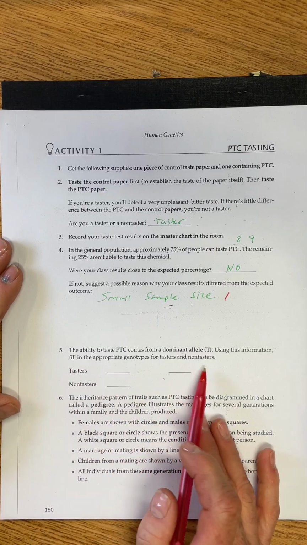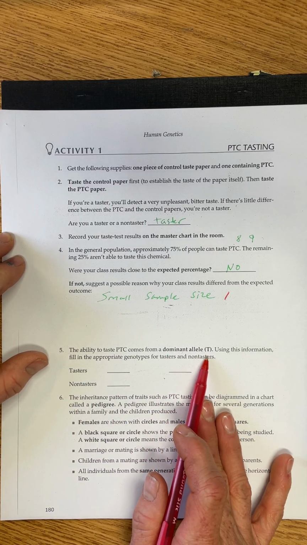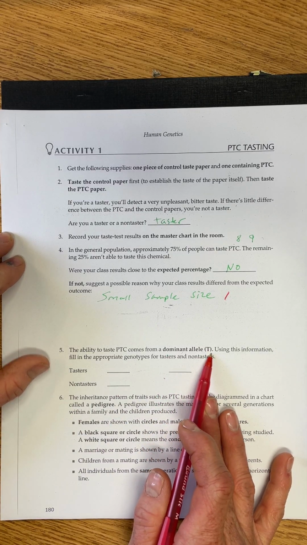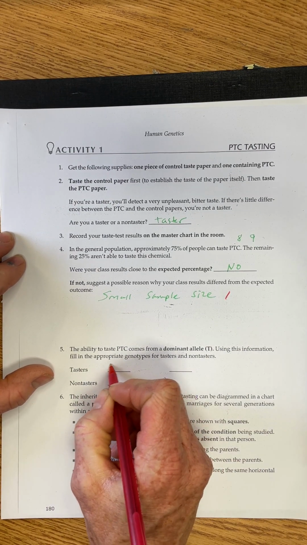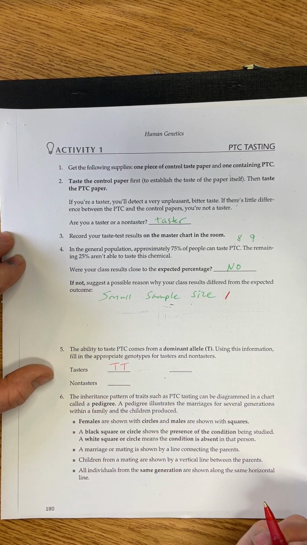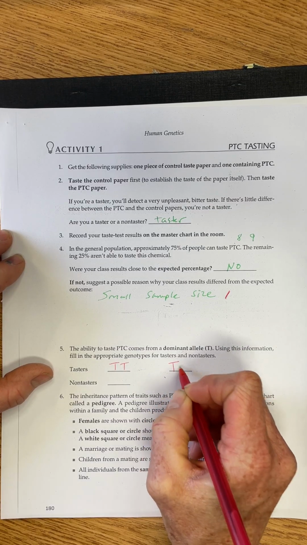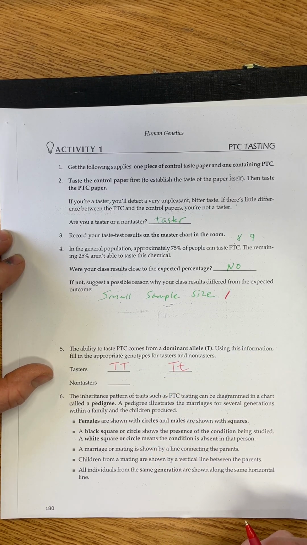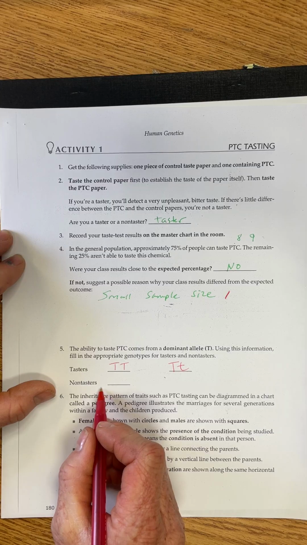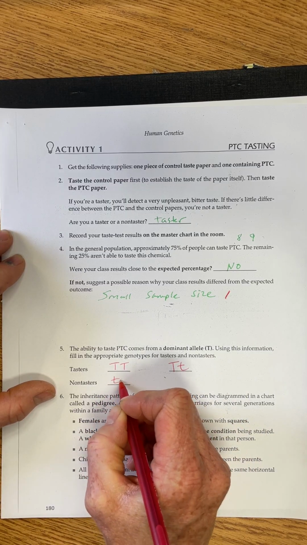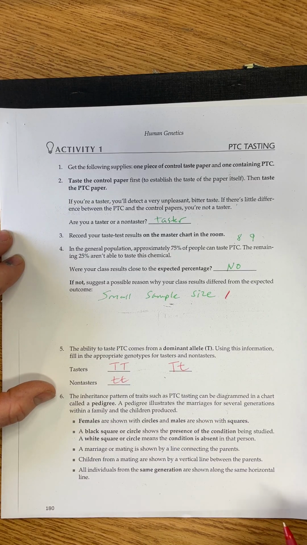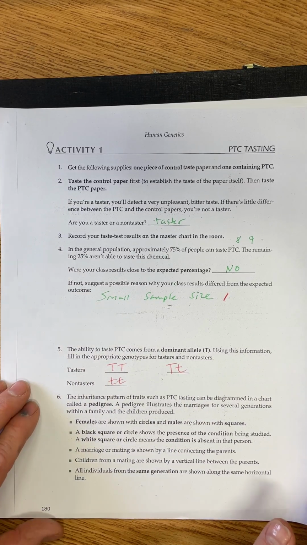So tasting is a dominant allele, which is represented with a capital. The genotype for tasters is either going to be homozygous dominant, which is 2 capital T's, or heterozygous, which is a capital T and a lowercase t. Non-taster is a recessive phenotype. The physical expression of the genotype is 2 recessive alleles or 2 lowercase t's. All right, so that sets us up for what you can do for this activity.